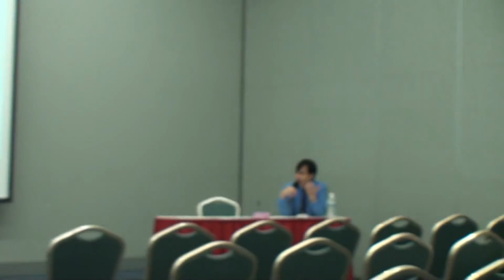Any other questions or comments? Actually, I have one question. In this method, you can combine one additional data set, the environmental data set. Can we combine maybe two or three environmental data sets in this model?